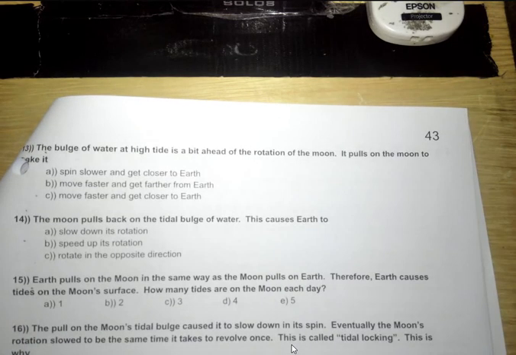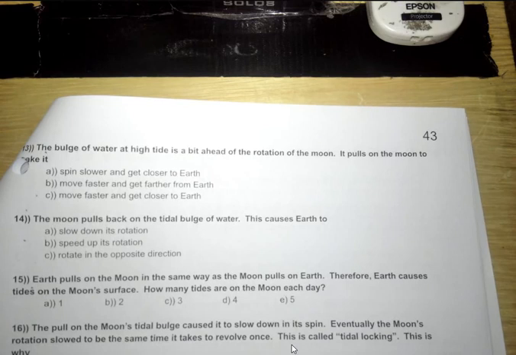Number 13, the bulge of water at high tide is a bit ahead of the rotation of the moon. It pulls the moon to make it spin slower and get closer to Earth. No, I'm sorry. It's farther from Earth. Letter B.